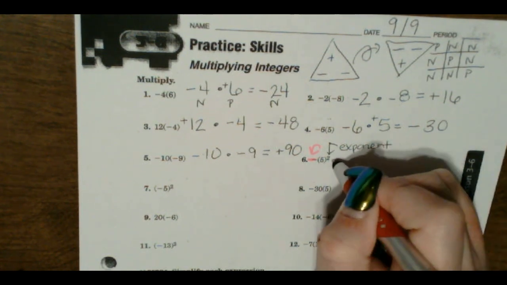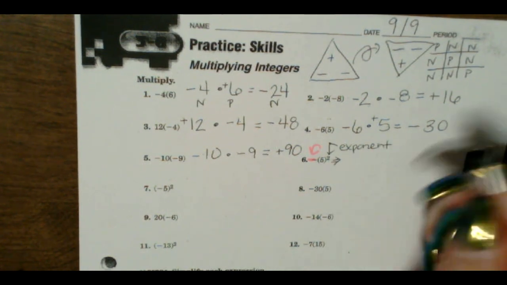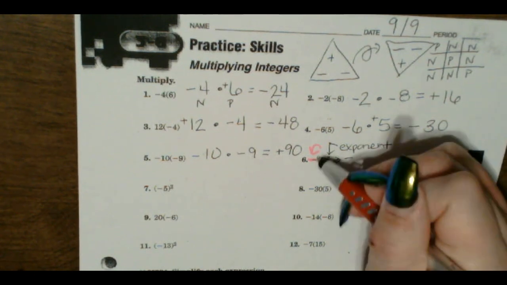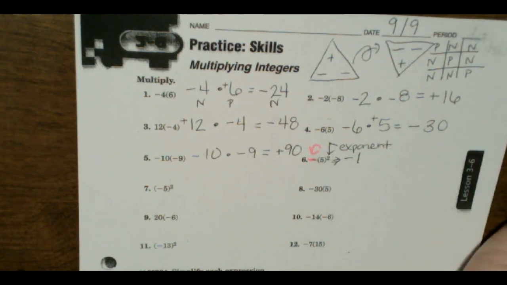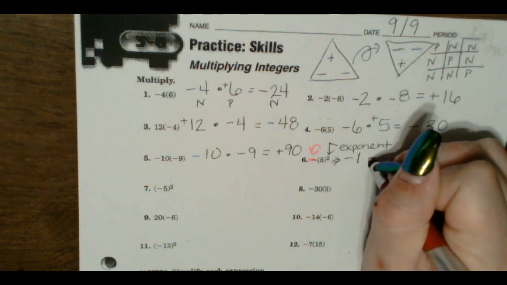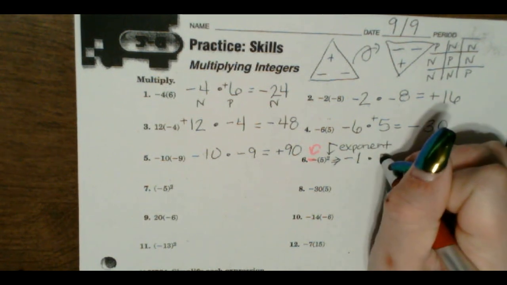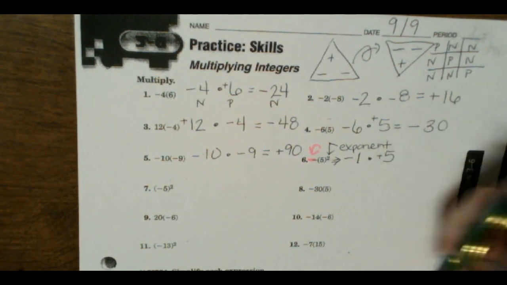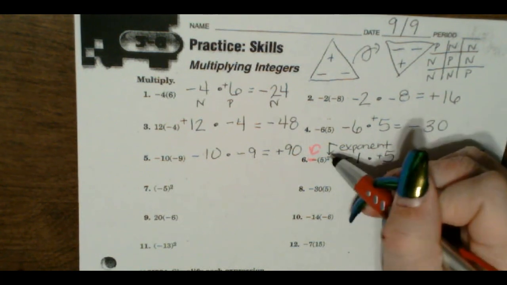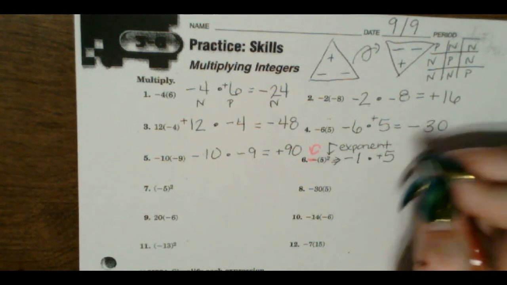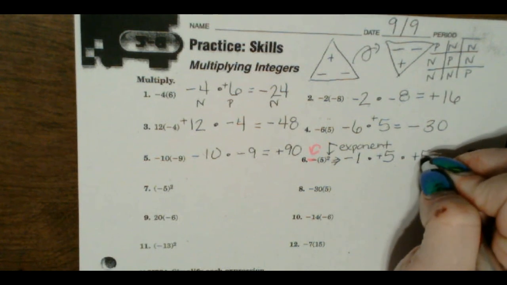So let's rewrite this. I have a negative. If there's nothing out there, that technically is a -1, like a placeholder, times a +5, because it's a +5 inside, and I need to multiply that twice, times a +5.